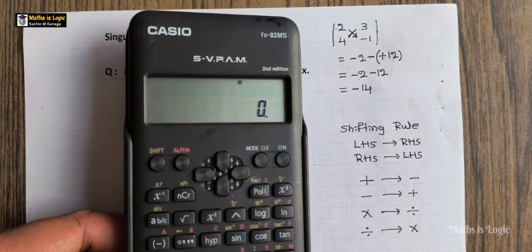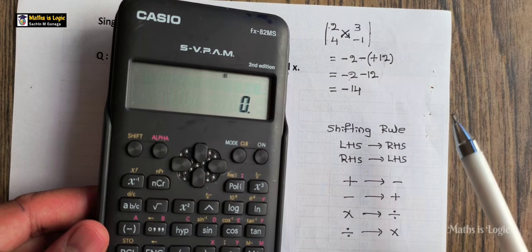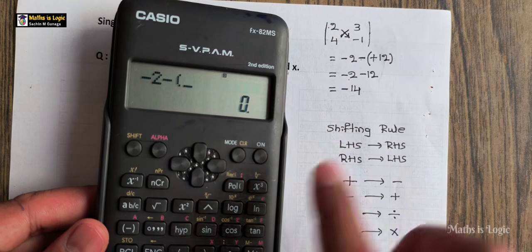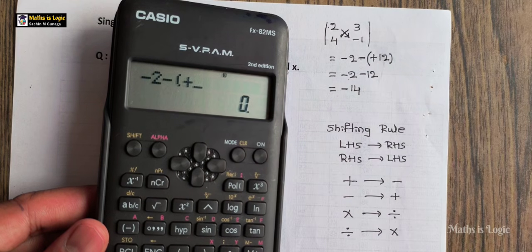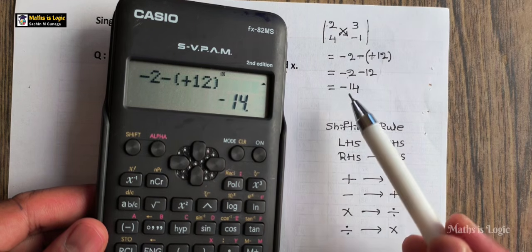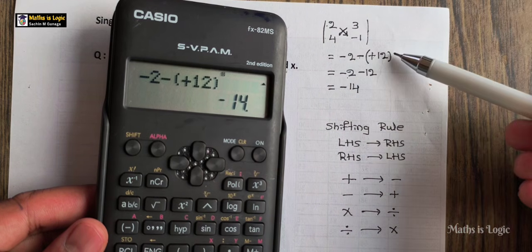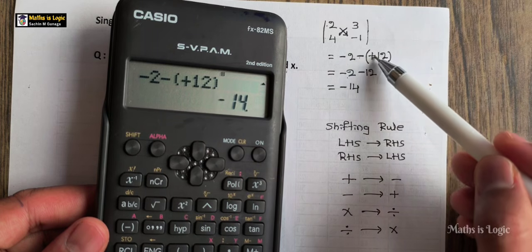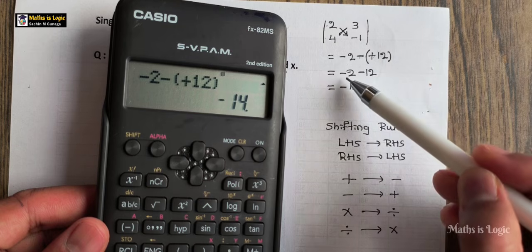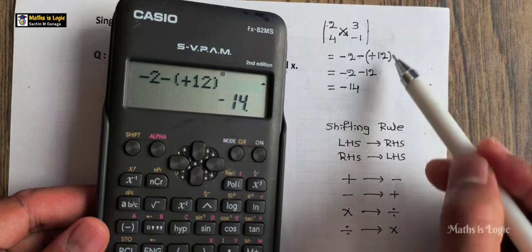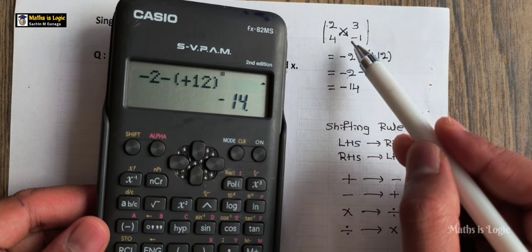Minus 2 minus in bracket plus 12, close the bracket, so directly you will get minus 14. So either you directly use the calculator, otherwise if you want to simplify, open the bracket, minus into plus is minus 12 as it is, minus 2 minus 12 goes to minus 14. So this is the second order determinant rule.